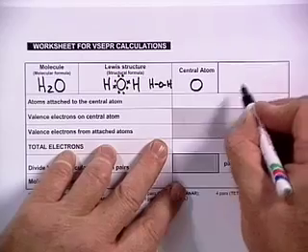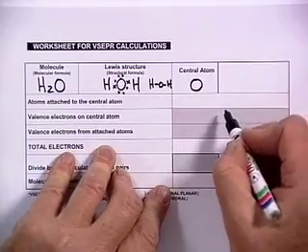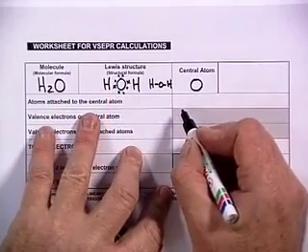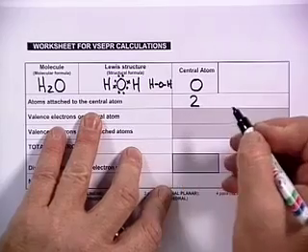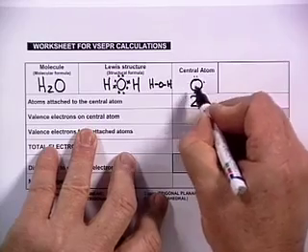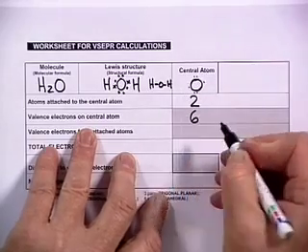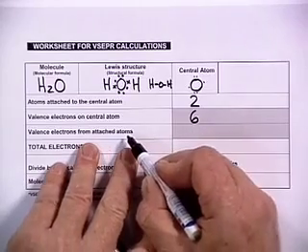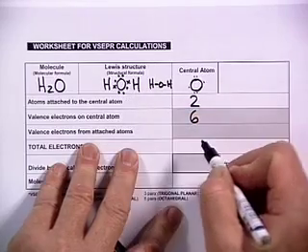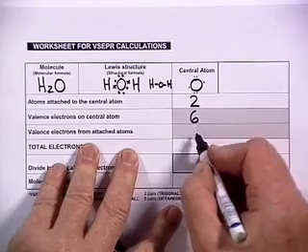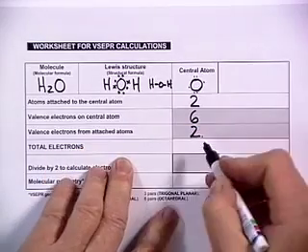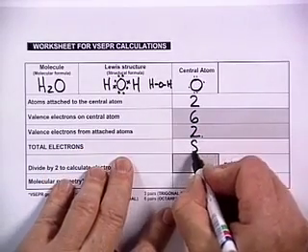And we know that oxygen has these 1, 2, 3, 4, 5, 6 electrons. We know that the number of atoms attached to the central atom is 2 hydrogen atoms. 2. The valence electrons on the central atom, 1, 2, 3, 4, 5, 6. Okay. The valence electrons from the attached atoms. Now we've got to be careful. So we've got 2 of the hydrogens, atoms, so it's 2. Each contributing 1. So it will be 2. 2 altogether. There they are. Okay. Now, the total number of electrons is 8.